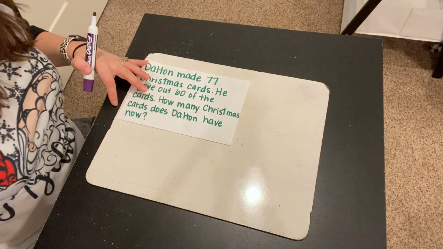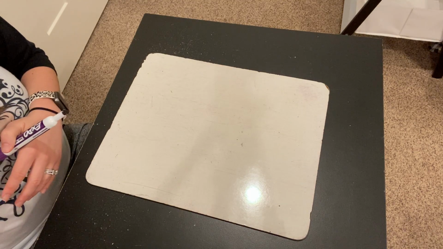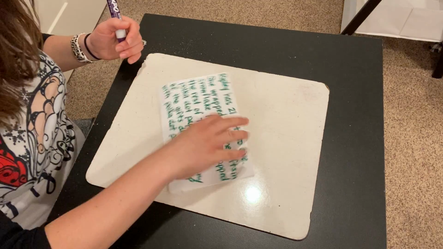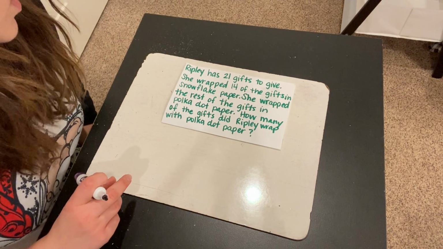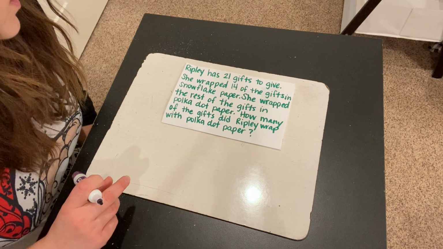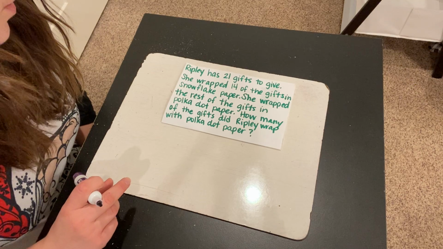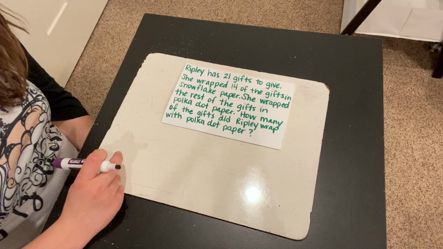Okay, let's look at our next problem. Here it is. Okay, Ripley has 21 gifts to give. She wrapped 14 of the gifts in snowflake paper. She wrapped the rest of the gifts in polka dot paper. How many gifts did Ripley wrap with polka dot paper?